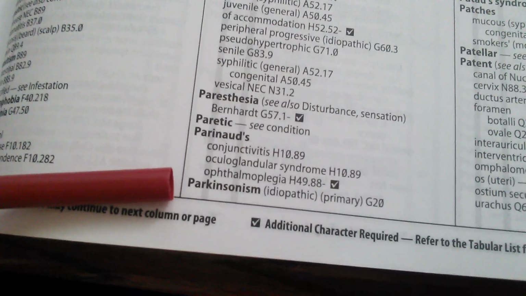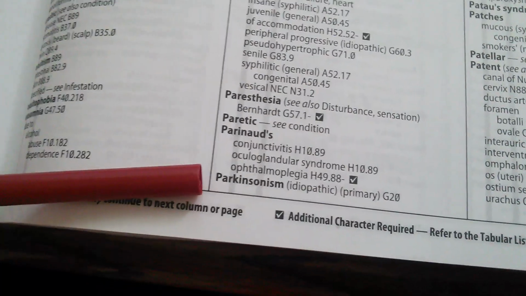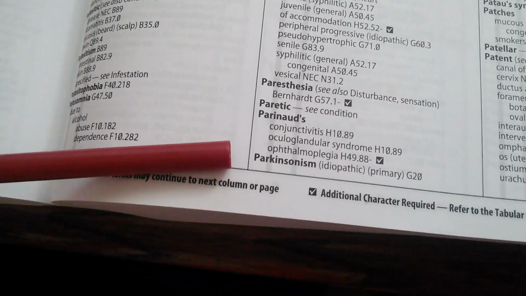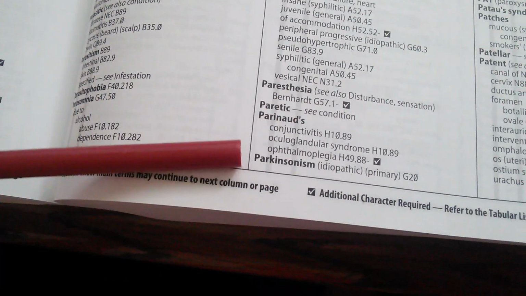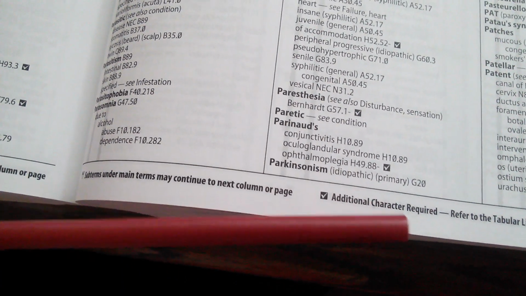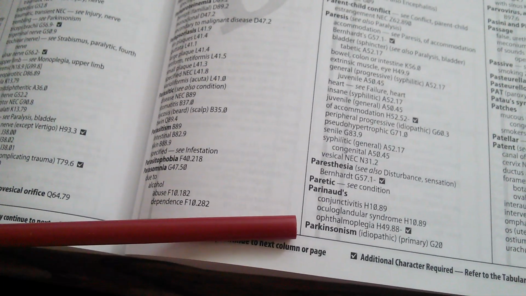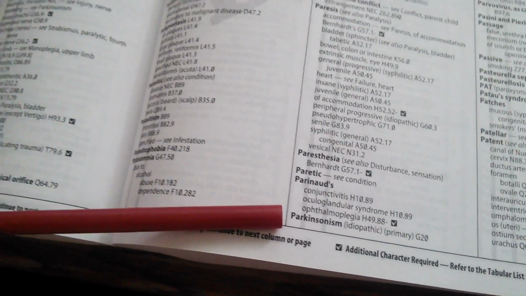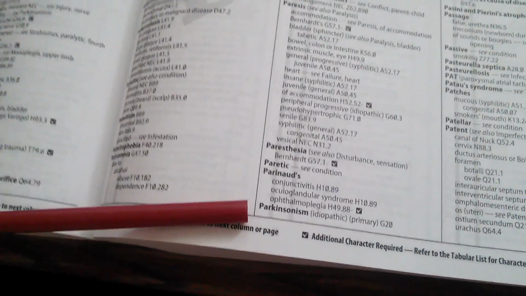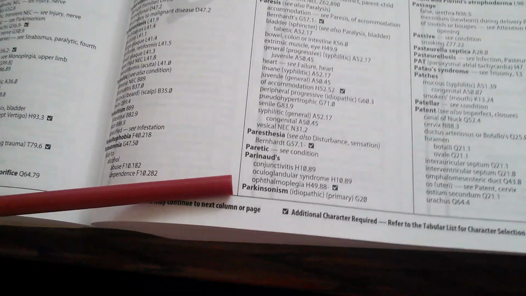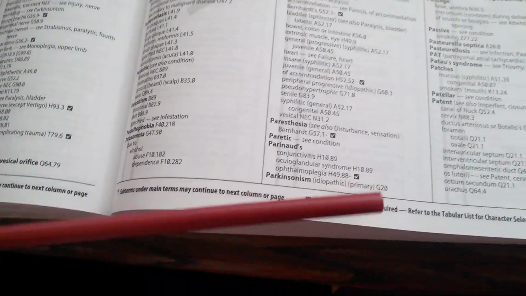Parkinsonism, right? Now, there are 2 words in parentheses. What do parentheses mean? This is idiopathic and primary. They're showing what kind of Parkinsonism they are referring to for the code they're showing. Which means that if you find in the text idiopathic Parkinsonism or primary Parkinsonism or just Parkinsonism, all those are descriptions of the same thing, and the code is G20. So the words in parentheses mean that you can also find these words in the text and the code is still the same, G20. So the code is G20.